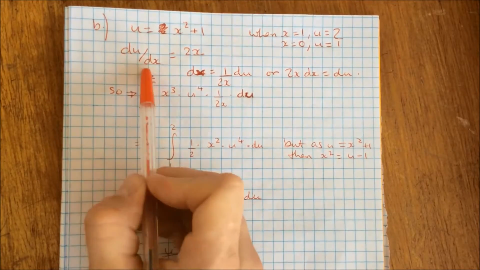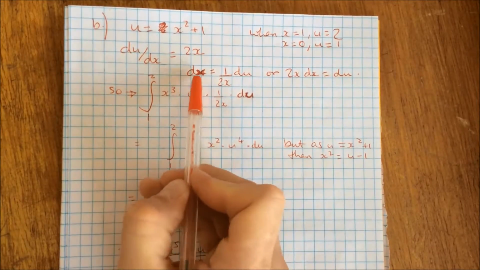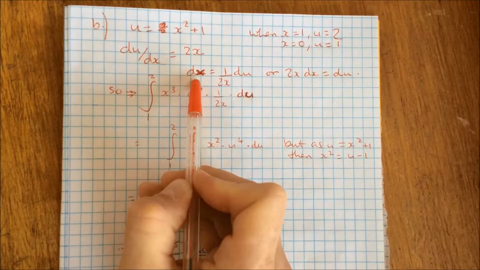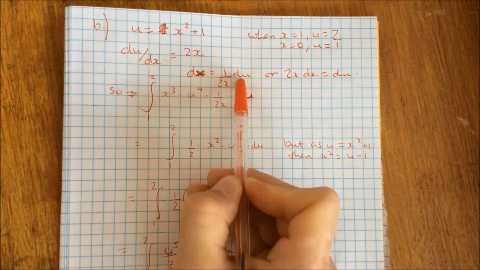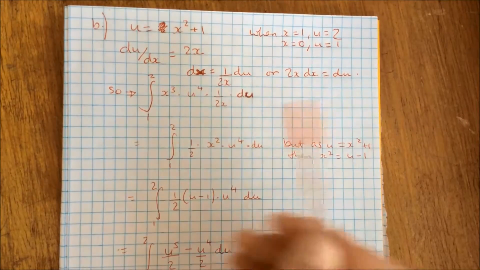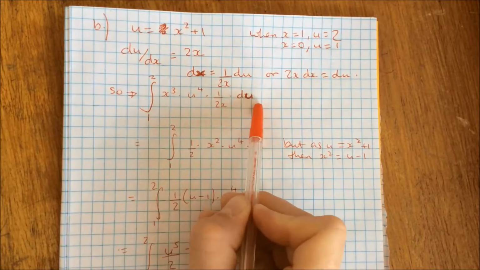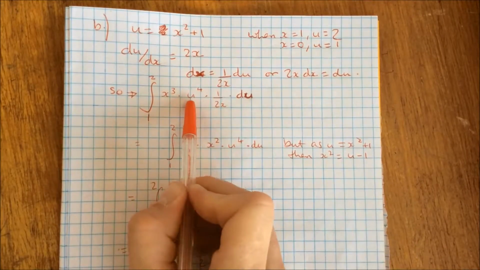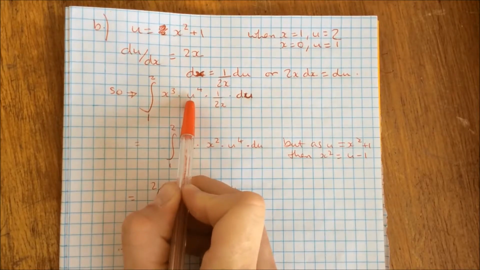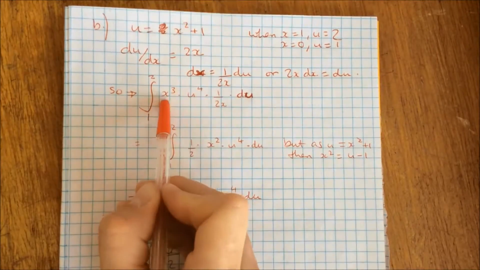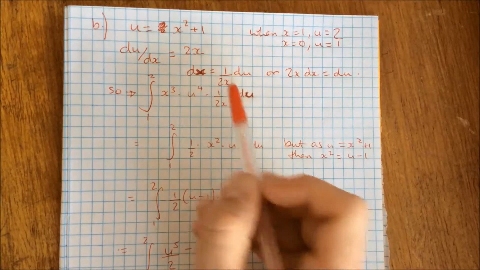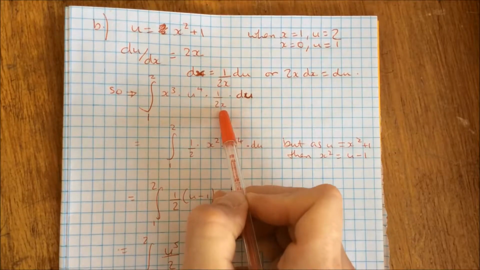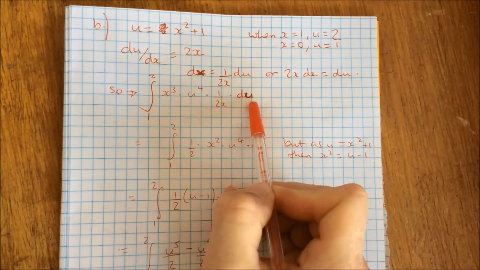Of course, if du by dx is 2x, then I can swap that dx at the end of the integral for 1 over 2x du, which is important. So this is what they want us to integrate. Note now we have two new limits. I've swapped my x squared plus 1 in brackets for u to the power 4. My x cubed remains there at the moment. And I've swapped my dx for 1 over 2x du.